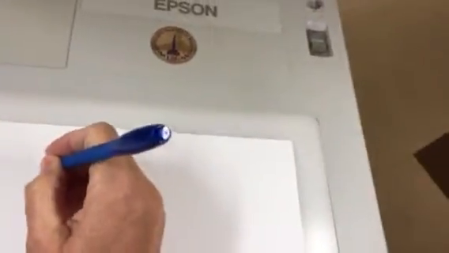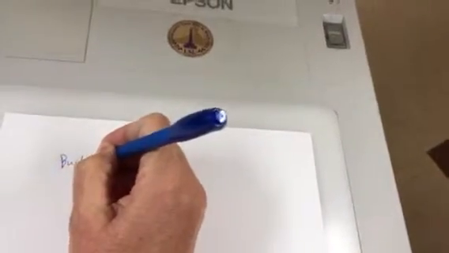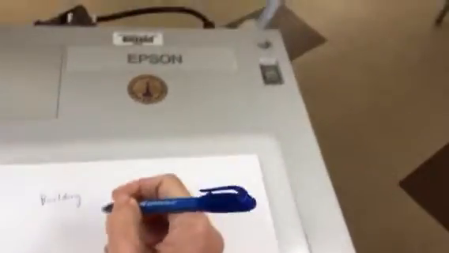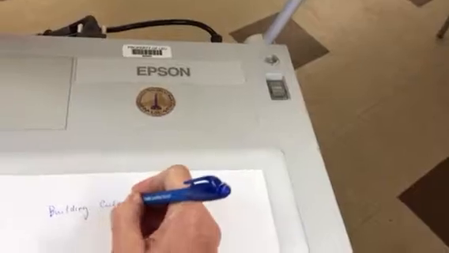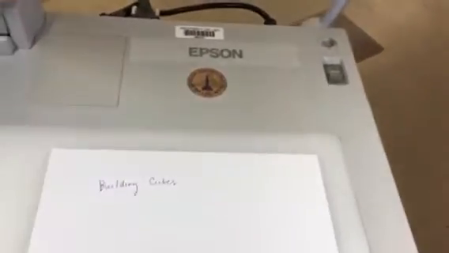This first activity is building cubes. Let me switch it to the document camera. Building cubes. And so we're just going to take snap cubes and build bigger and bigger cubes from the cubes.